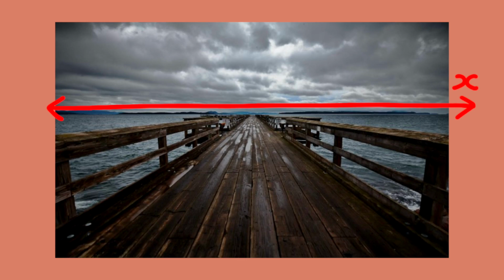This is particularly relevant in filmmaking. Effective dimension allows us to have a sense of scale within the content. For example, we have the X, Y, and Z axis, which I'm sure a lot of you are familiar with. The X-axis is the horizontal line of the image. This can also be referred to as the horizon line.